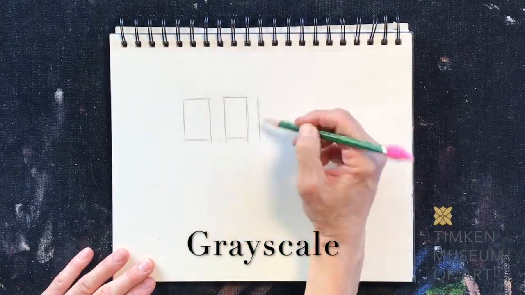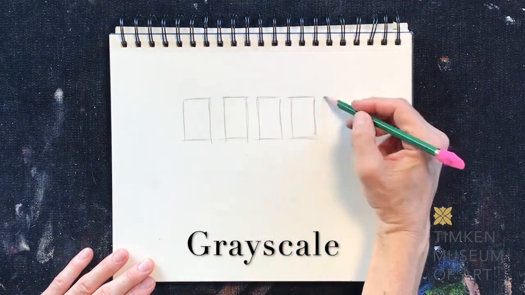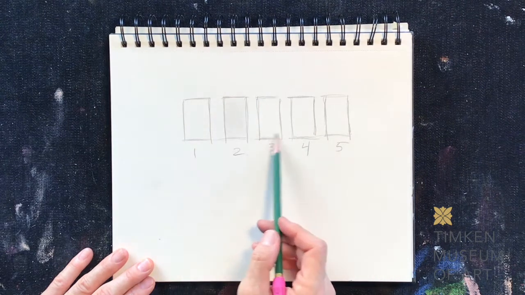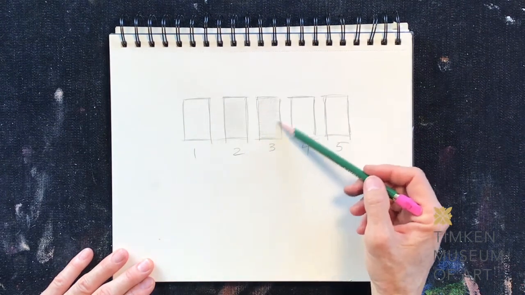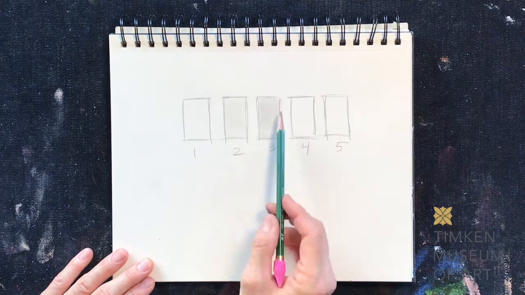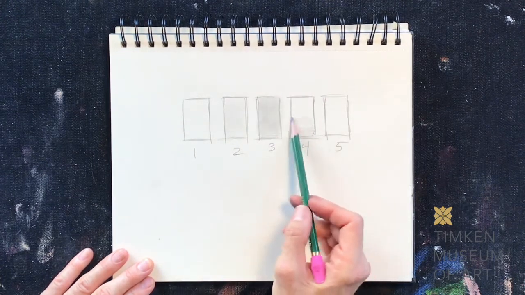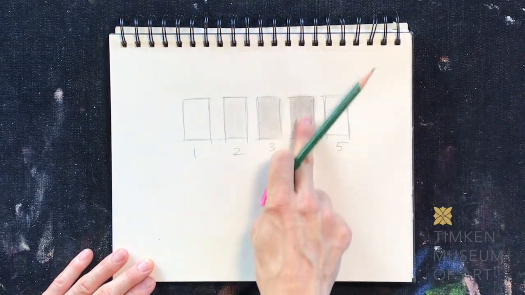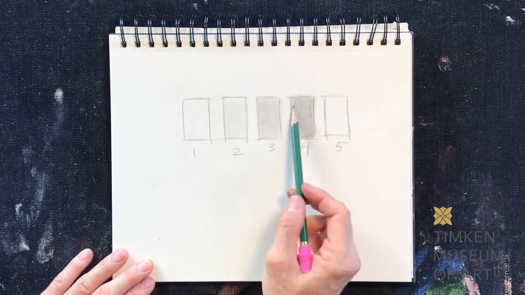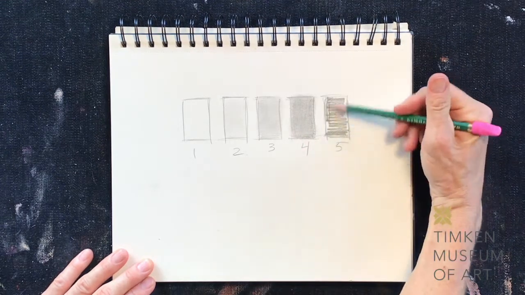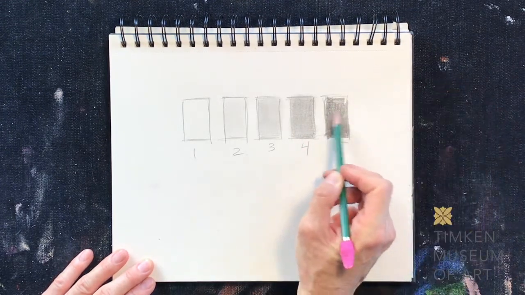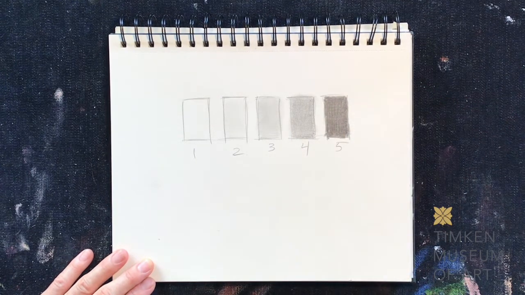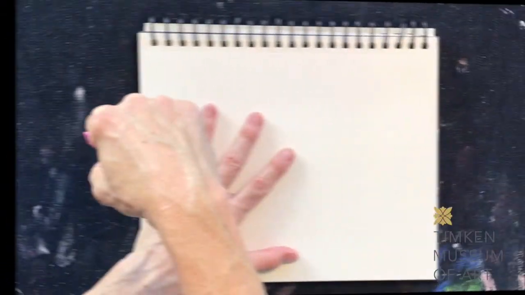First, I'm going to show you how to create a grayscale. Now, a grayscale is different values of gray between white and black. We are going to be creating a 5-step grayscale. It's also called a value band. So you will create 5 boxes and go ahead and number them 1 through 5. Then you're going to shade in each corresponding box darker than the previous one. Number 1 will be white and number 5 will be black. The values in between are medium light, medium, and medium dark.